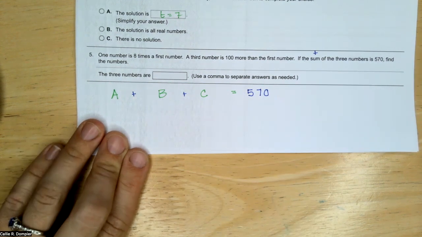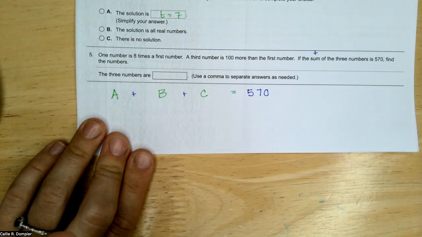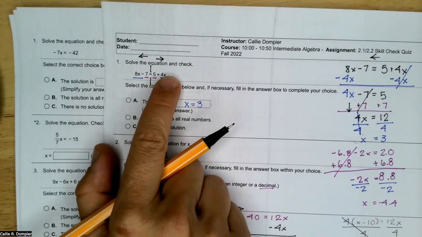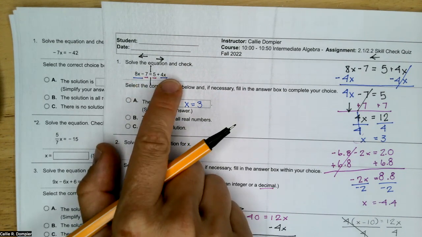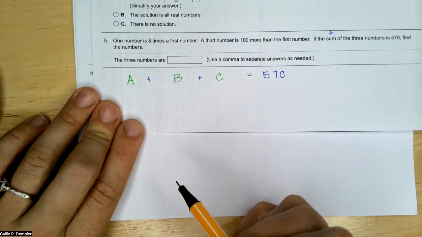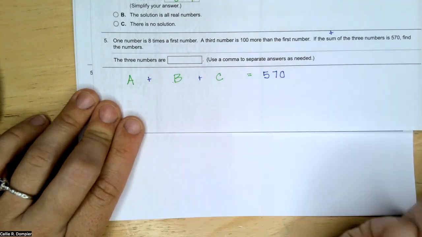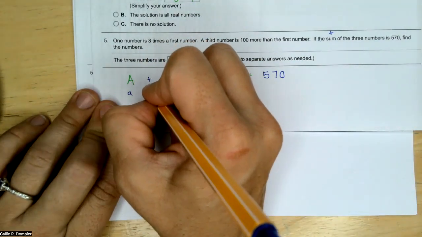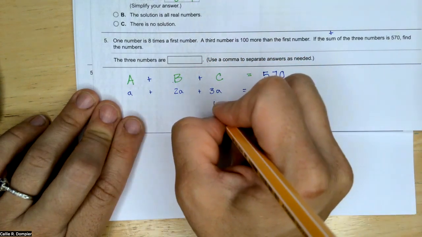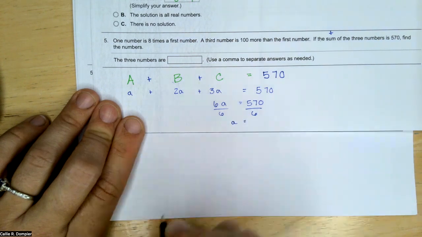However, this isn't wrong, but we need to find those numbers, right? So we know how to solve if we have just one variable, X, right? We don't know how to solve if we have X, Y, and Z. So if I had A plus 2A plus 3A equals 570, right? That just means 6A equals 570. Divide by 6. Find A equals, right?